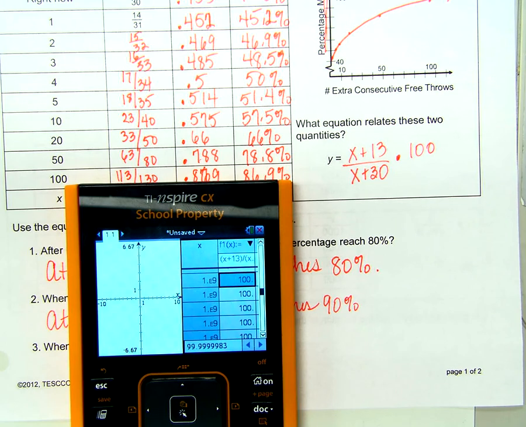So look what I found. 1 times 10 to the 9th. A 1 with 9 zeros after it. What is that? 1 billion.